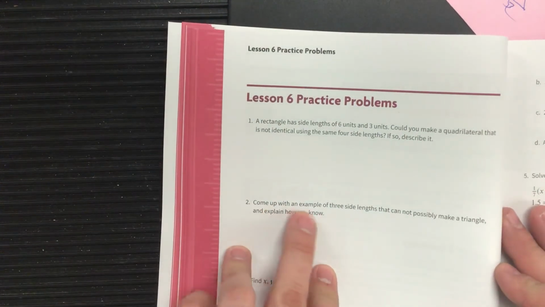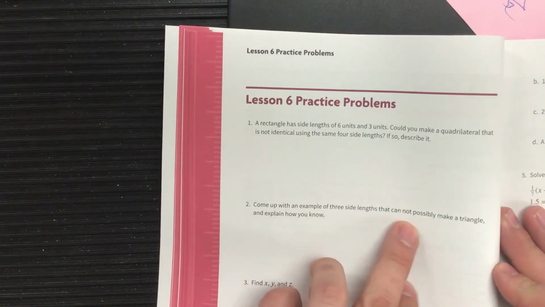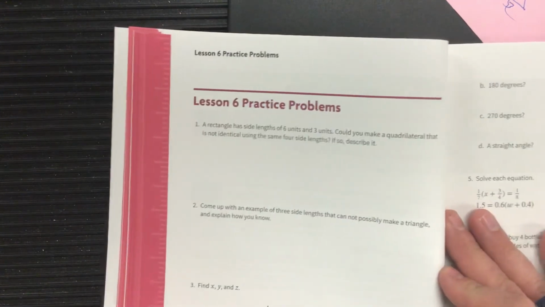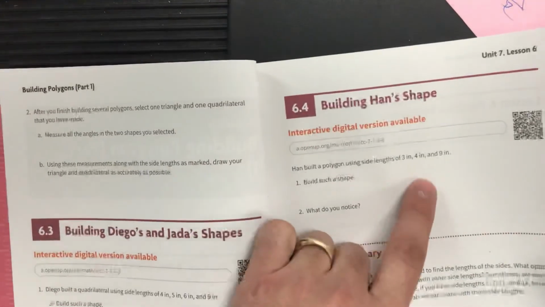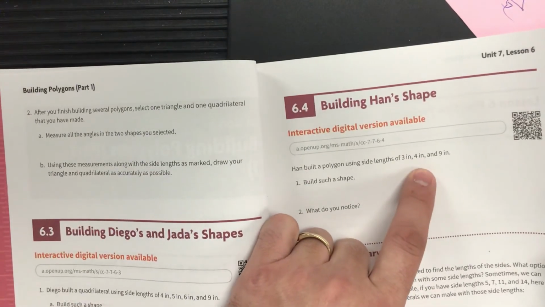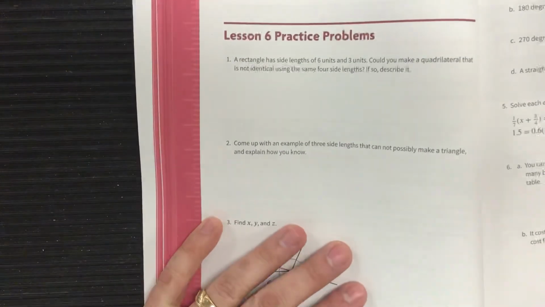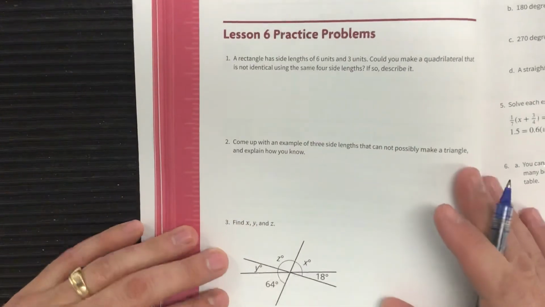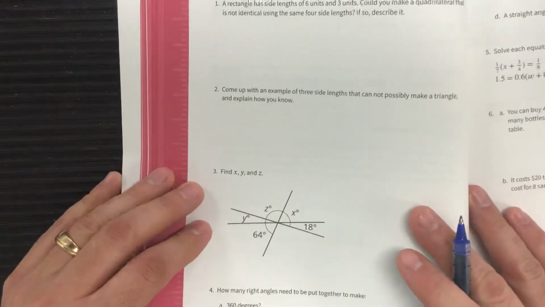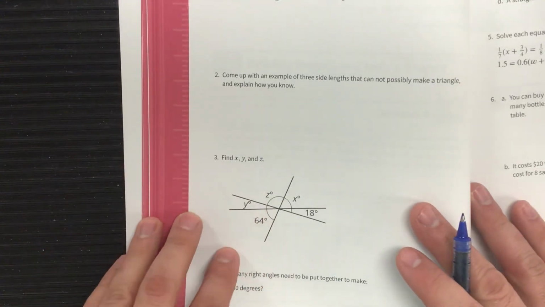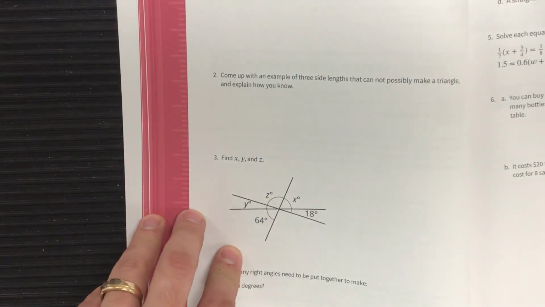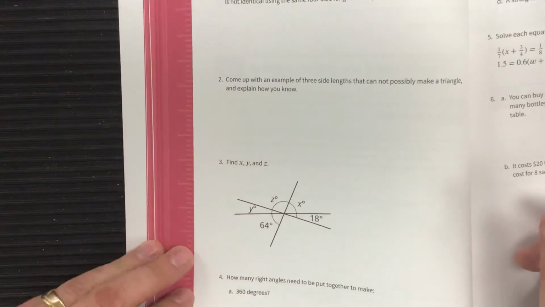Number 2, come up with an example of 3 side lengths that cannot possibly make a triangle. Explain how you know. Can't use this one. Can't use the one we did. Come up with 3 that will not make a triangle and explain how you know. Question number 3, self-explanatory. Find x, y, and z using the properties of angles that we've talked about.